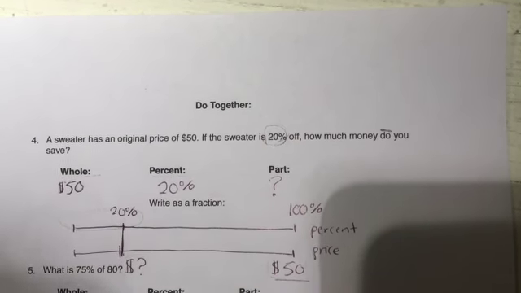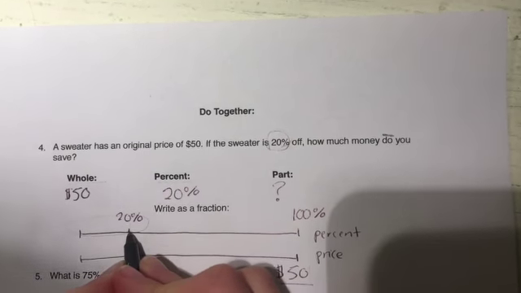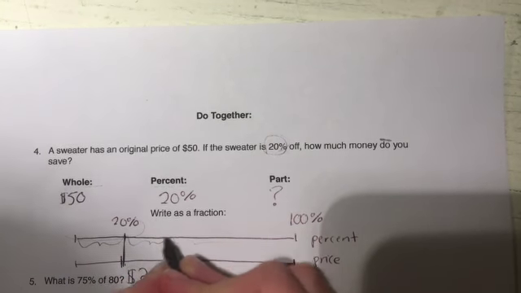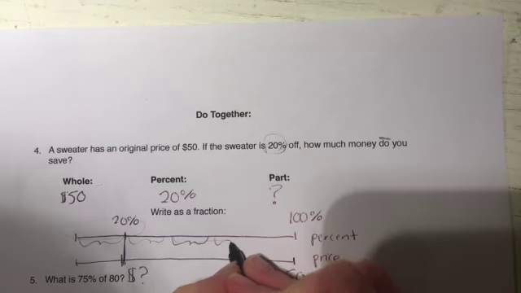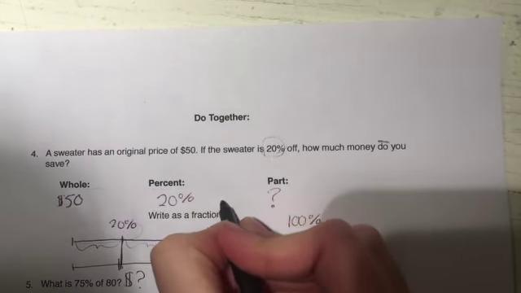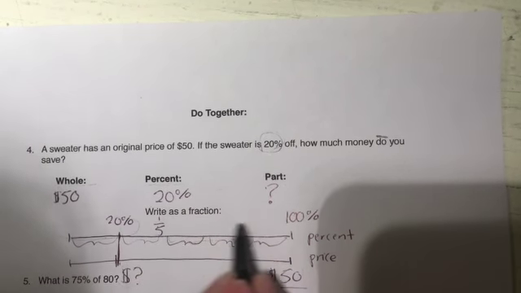Now I'm going to see how many times does 20 go into 100? Well, it goes in 5 times. We could fit 20 5 times into 100. So 20% is going to be 1/5. The 20 is 1/5 of the 100.